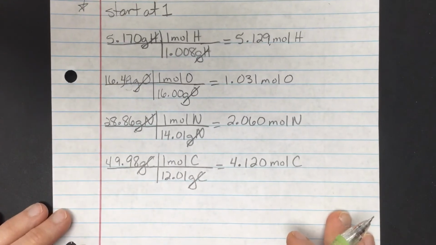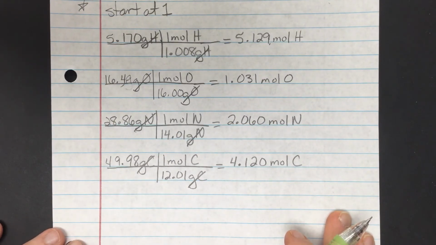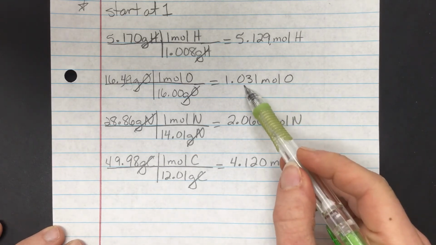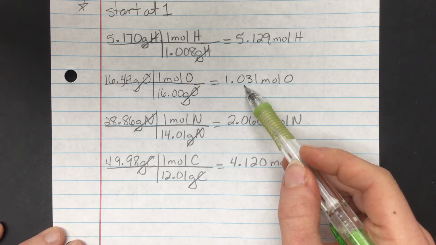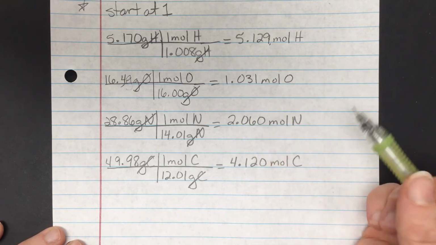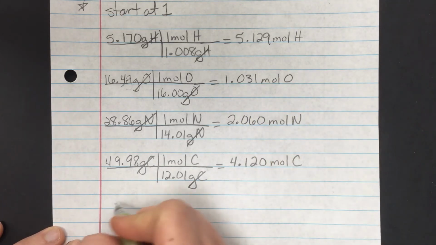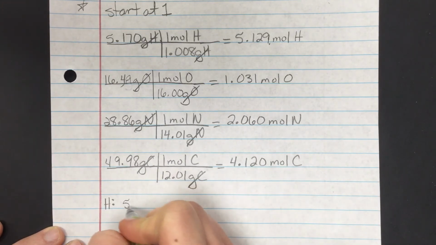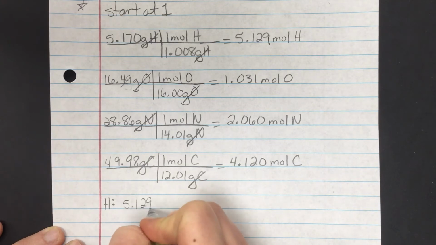So then I have to do the mole ratios, but this is a little more complex. So what I'm going to do is I'm just going to go through and divide everything by the smallest number. The smallest number is 1.031. So I'm going to start with my hydrogen, and I have 5.129.